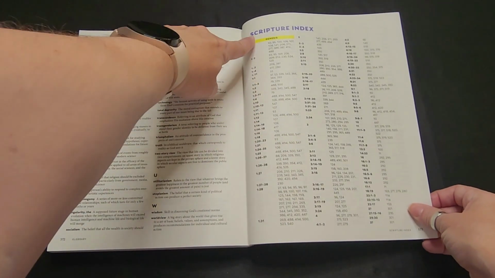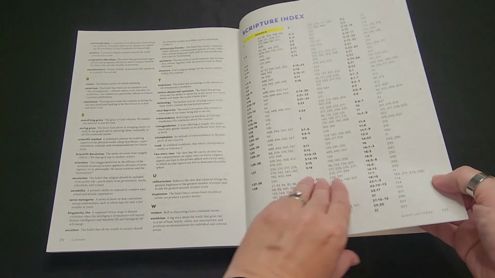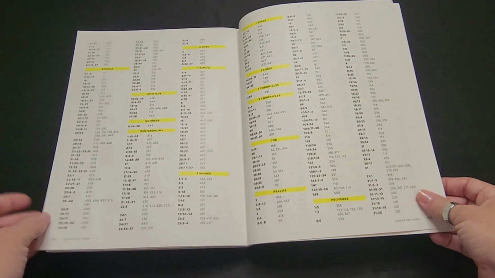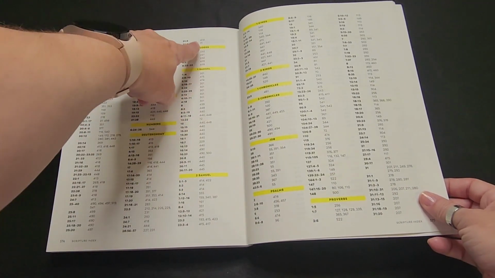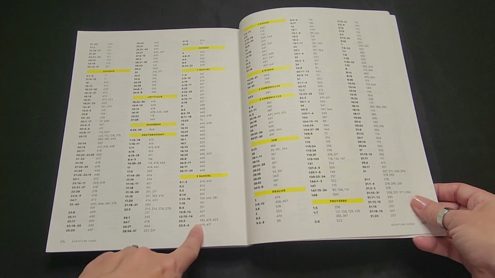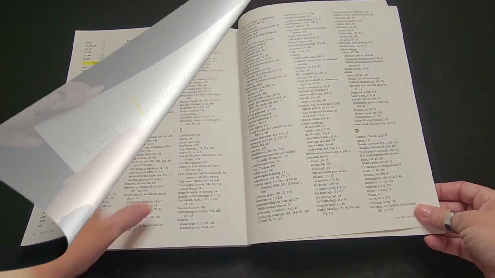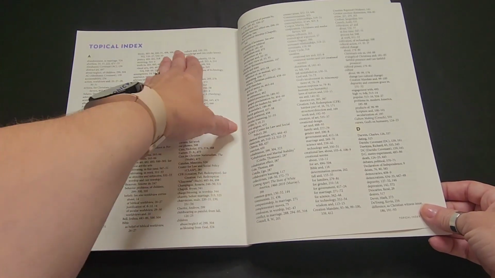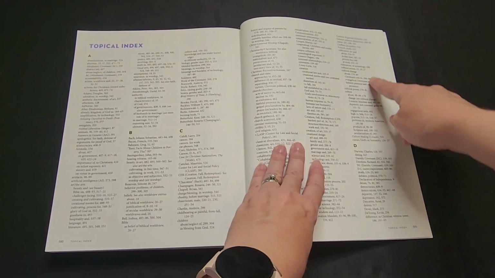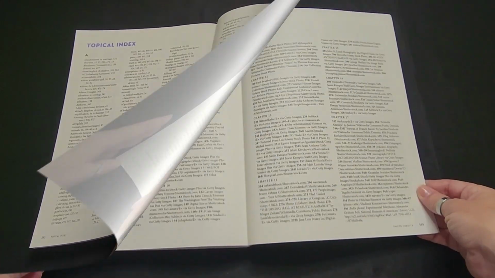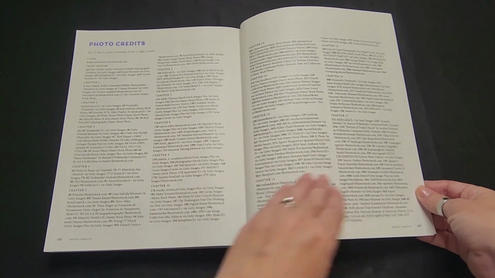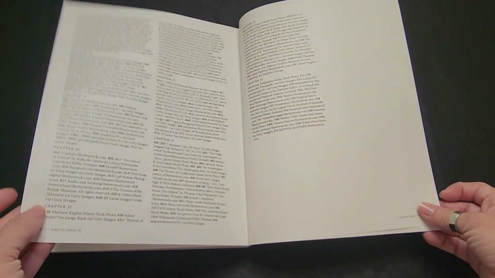And then we have an index of the different scripture verses and passages listed in biblical order, along with the student edition page numbers where these passages can be found. We also have a topical index listed alphabetically with the page numbers and photo credits for the student edition.